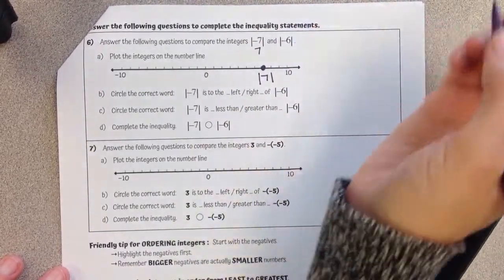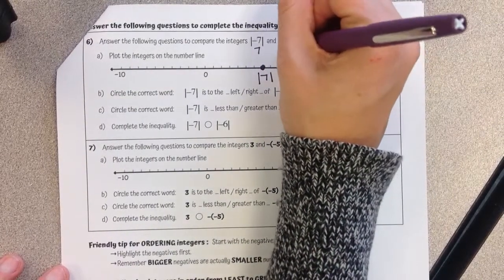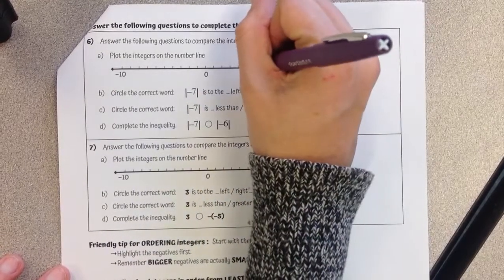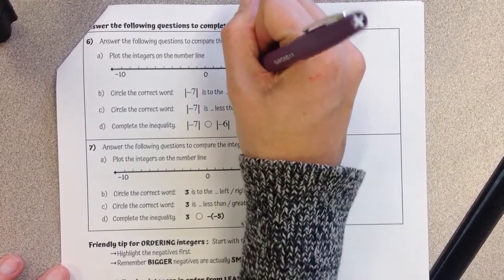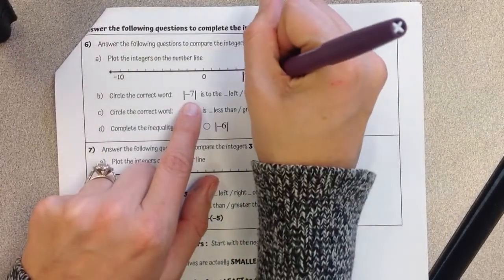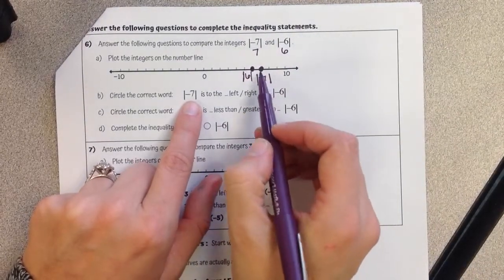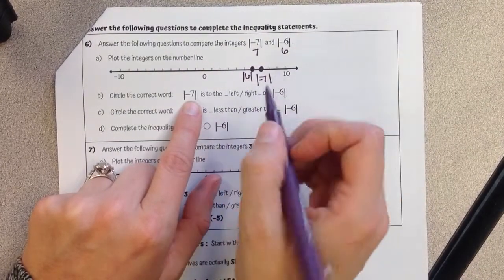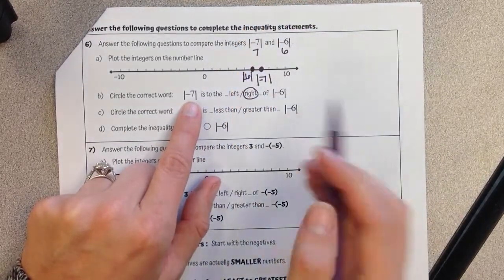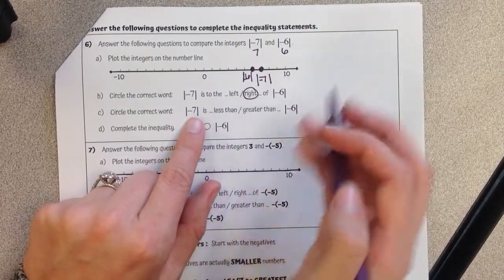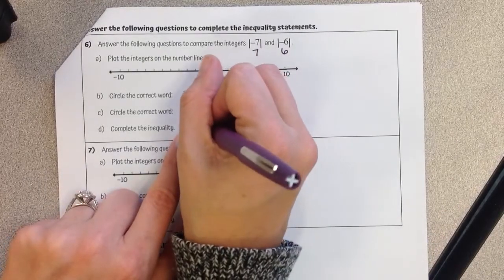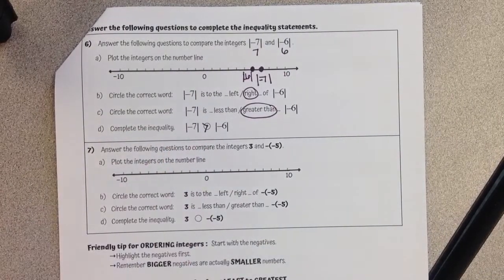Then the absolute value of negative 6. How far is that from 0? It is 6 away from 0. So 1, 2, 3, 4, 5, 6 is looking at the absolute value of negative 6. Sorry, this was the absolute value of negative 7. The absolute value of negative 7 is to the right of the absolute value of negative 6. So that means the absolute value of negative 7 is actually greater than the absolute value of negative 6. So we use our greater than sign.